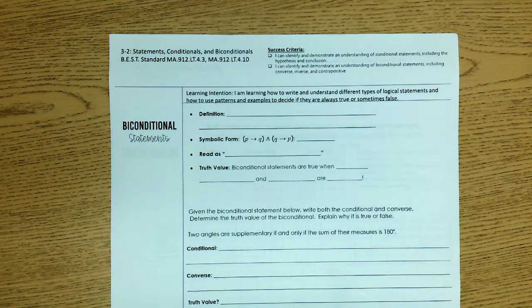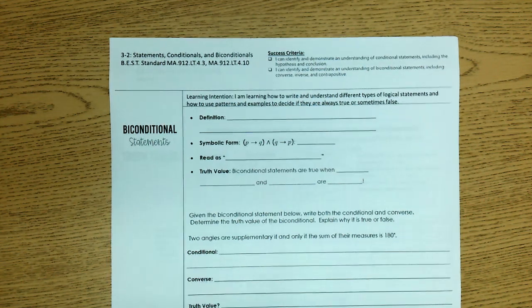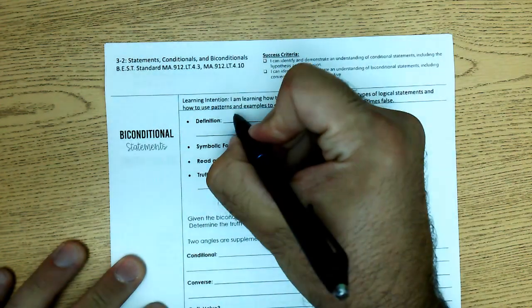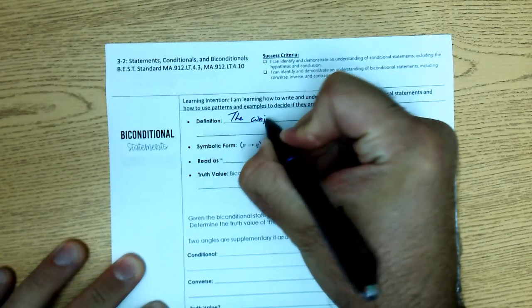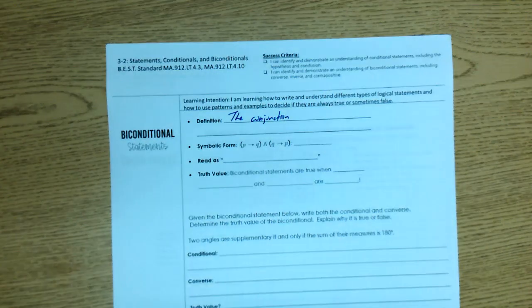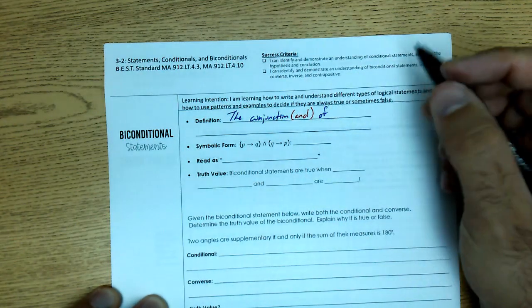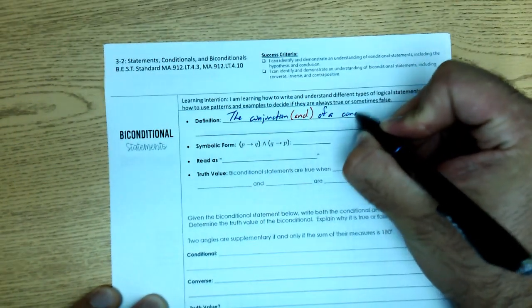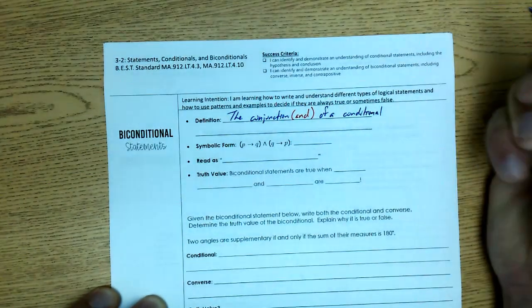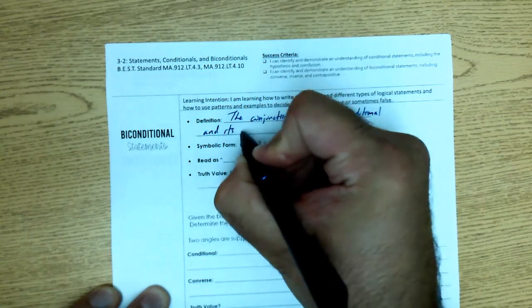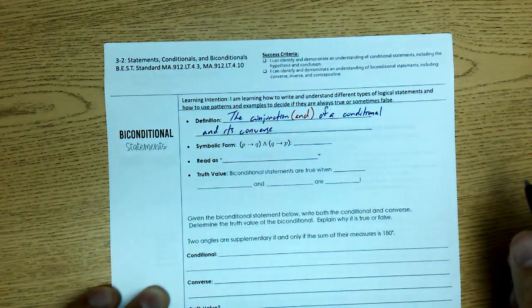Now we're looking at biconditional statements. By definition, a biconditional statement is the conjunction, which we remember from before is an and, the conjunction of a conditional statement and its converse.